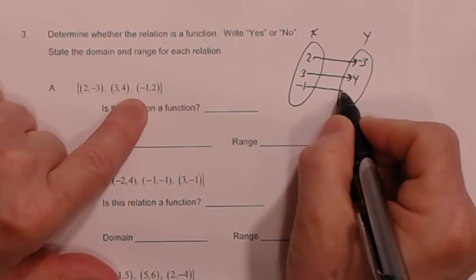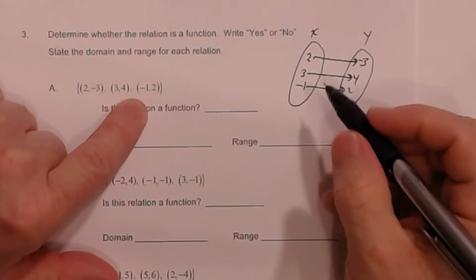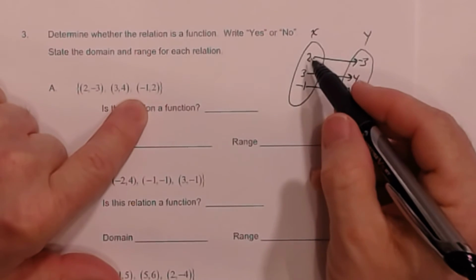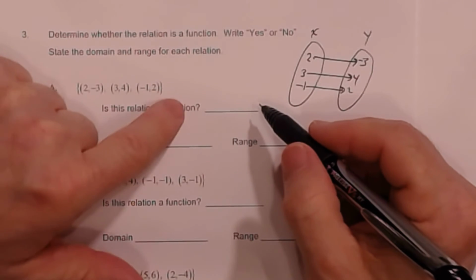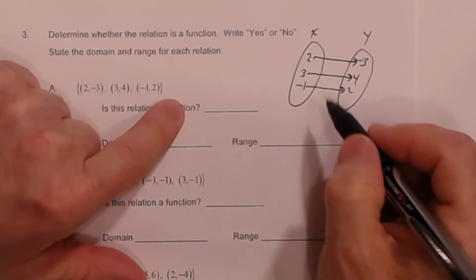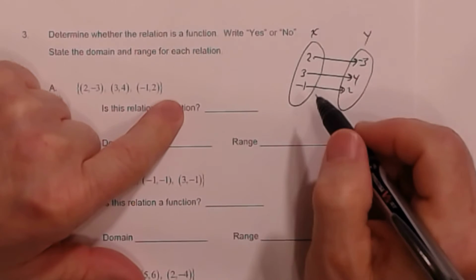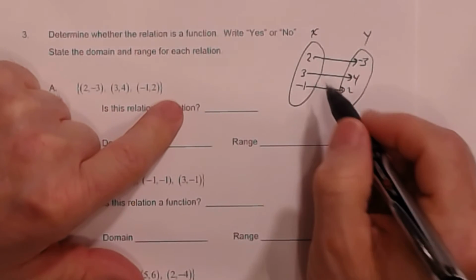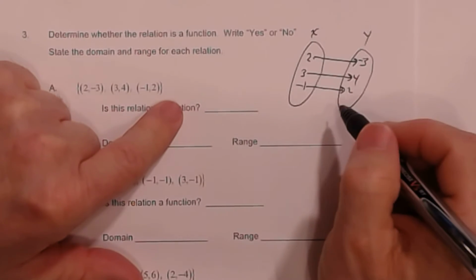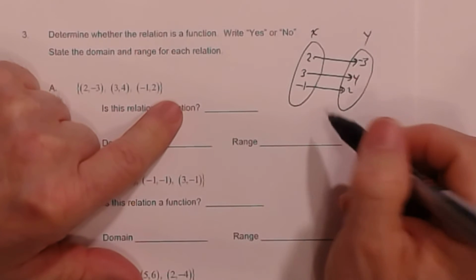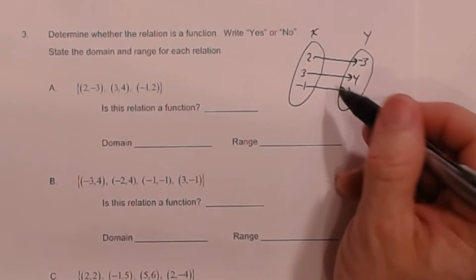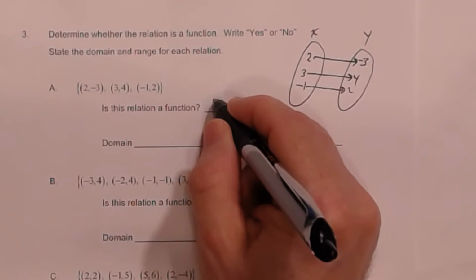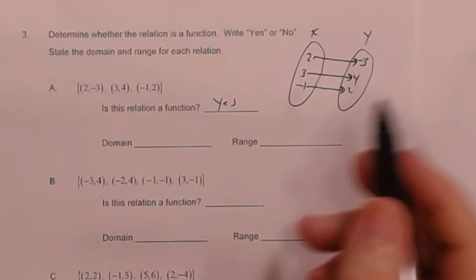It is 2. Now, as you go through this process, make sure that you only list these numbers once. Okay, so if there's another 2, don't put it right here. You already have it listed. All right, so it's very important you do that. Otherwise, you're going to miss that opportunity to truly understand the definition of a function. So this is a function. So we're going to use the word yes since that's what the direction said.